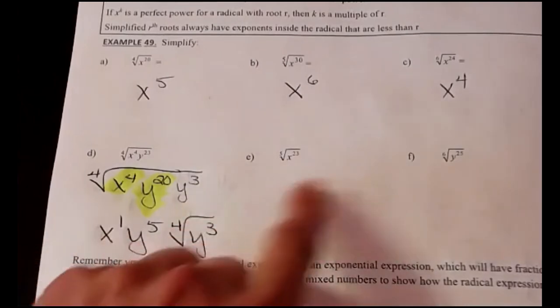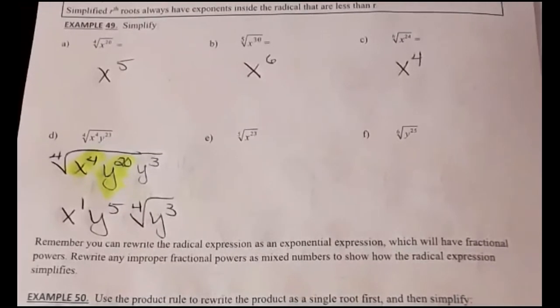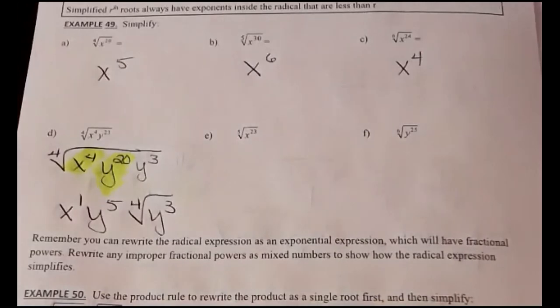Okay, how about you do these two? I only want to give you 120 seconds. That's all you need. Take 120 seconds, do parts E and F real fast. That's it.